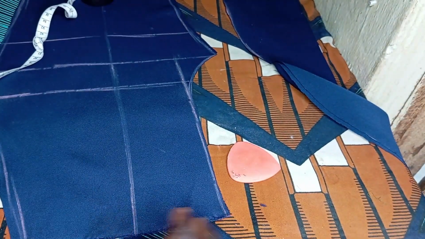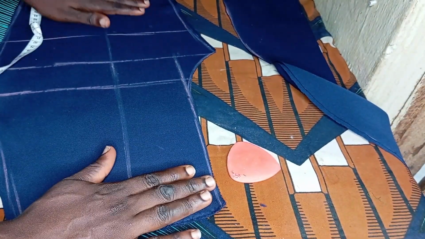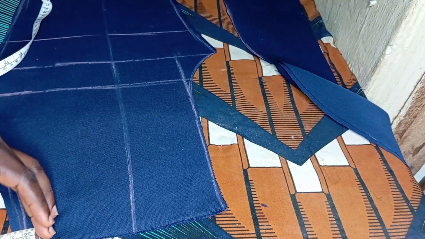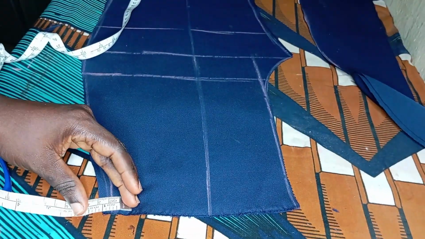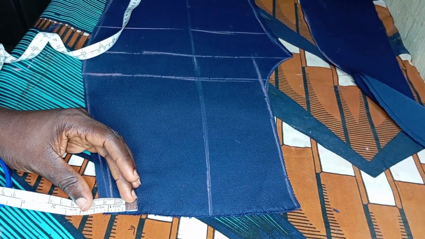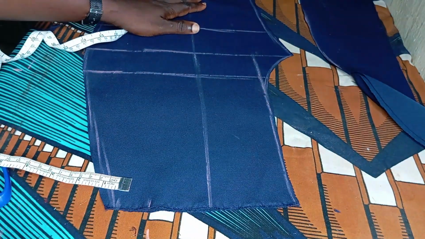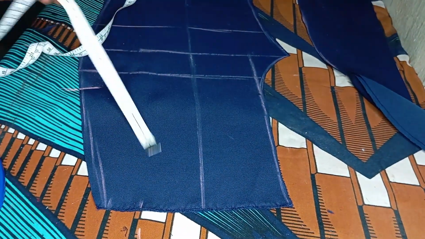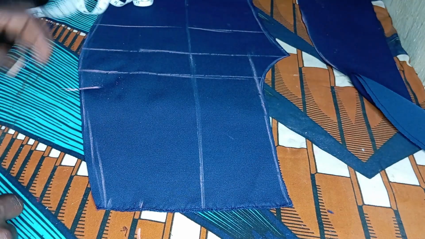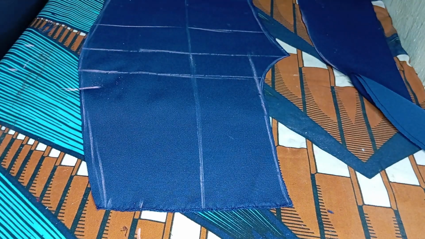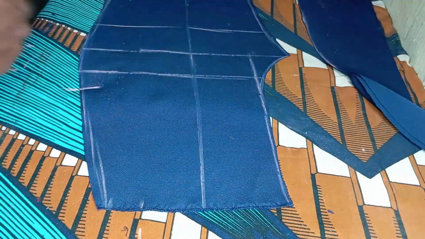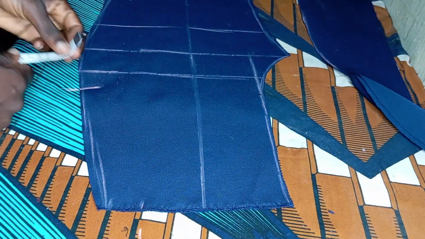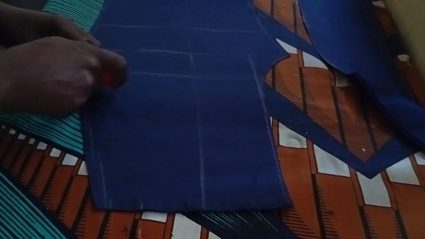Now it's high time we cut the pocket out. We are cutting out the pocket at 1.5 inches. The rationale behind it is we are using 1 inch as the sewing allowance and half inch will be the opening for the pocket. So that by the time we are done joining the side seam, we'll have half an inch as the pocket opening. I don't want it to be too wide.